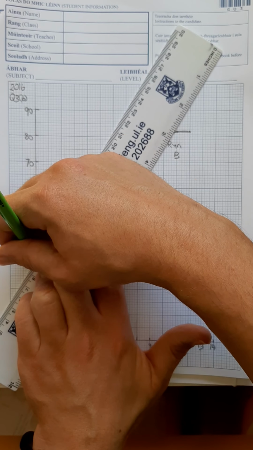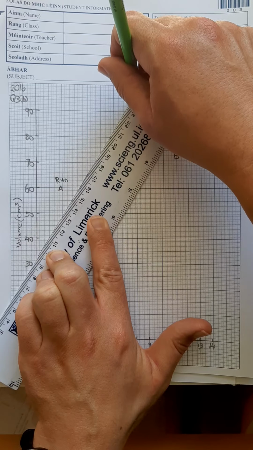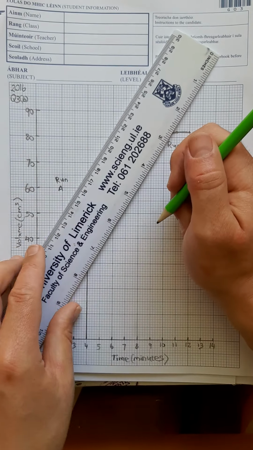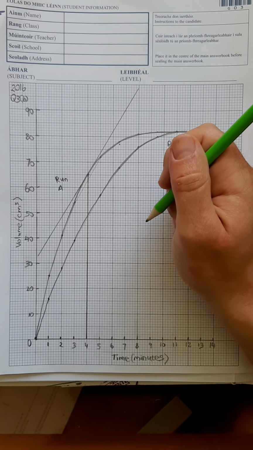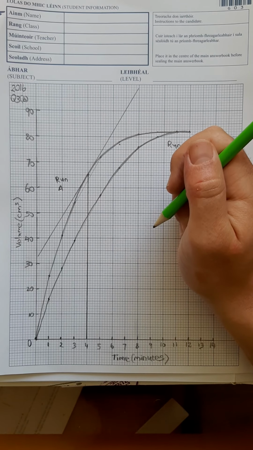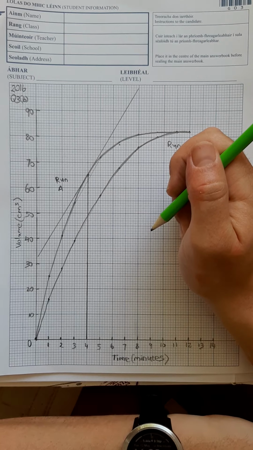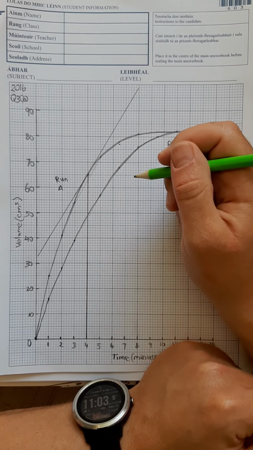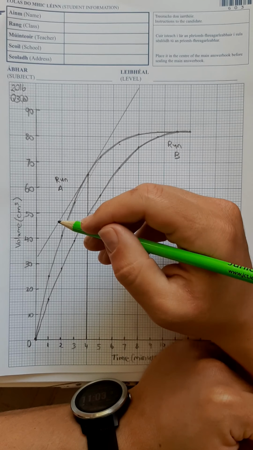And if you draw the tangent, the longer the tangent you draw, the better, the more accurate it should be, because you get a wider variety of points that you can take to help you plot your slope.